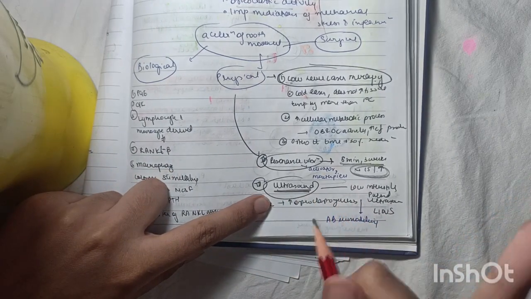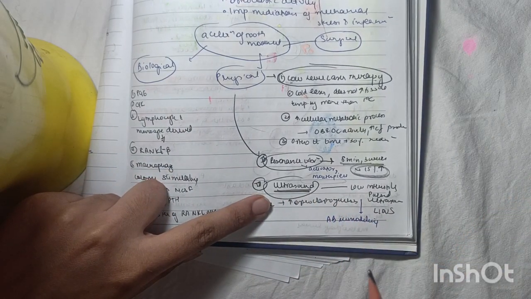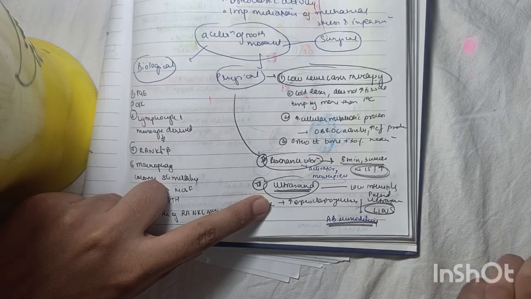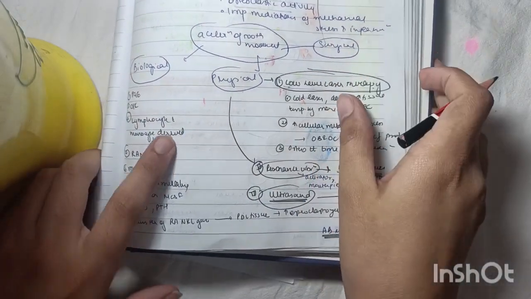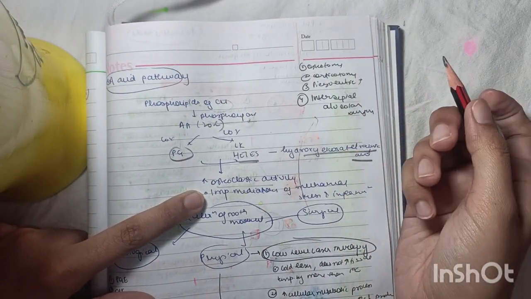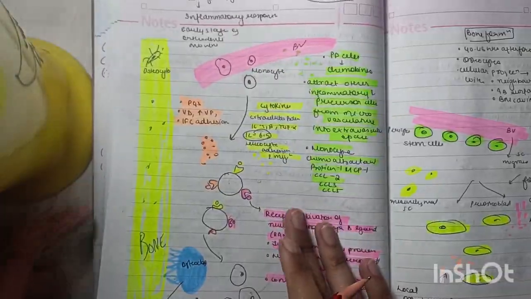Ultrasound, the keyword to remember here is LIPUS, low intensity pulsed ultrasound. Okay. It basically leads to alveolar bone remodeling. Then surgical methods also, basically interseptal alveolar surgery, then corticotomy, osteotomy and piezoelectric technique. So this completes the biology of tooth movement.